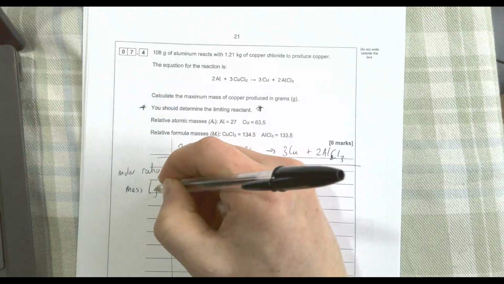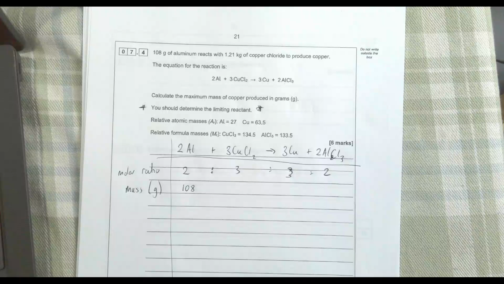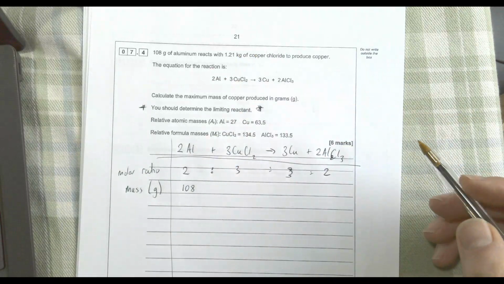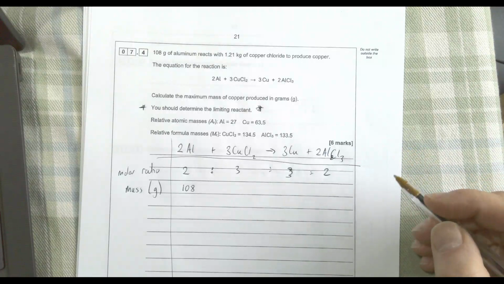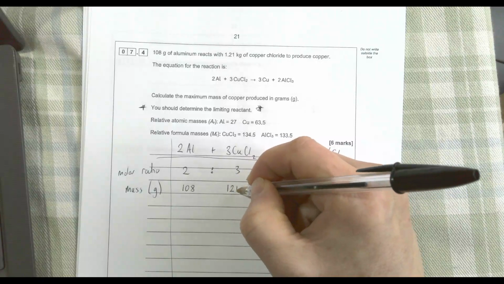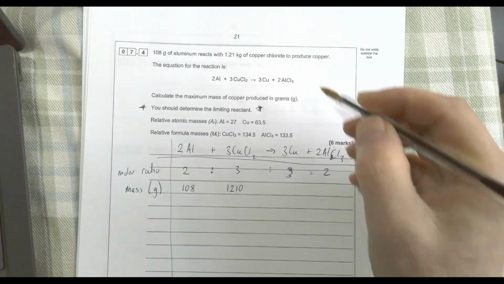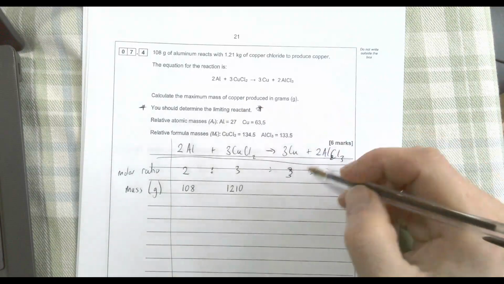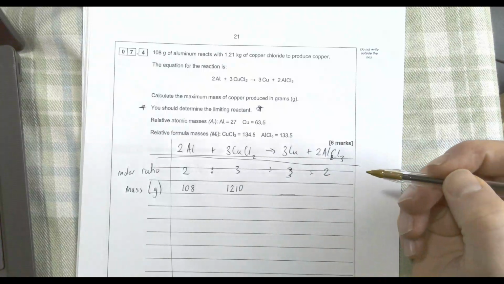We always write the mass in grams. We must write the mass in grams here. You've got 1.2 kilograms of copper chloride. You must convert that to grams, so that's 1210. And you've been asked to work out how much copper is produced. You need to work out this here.